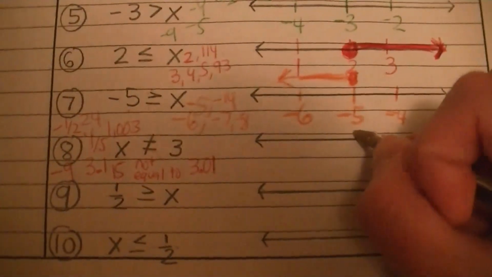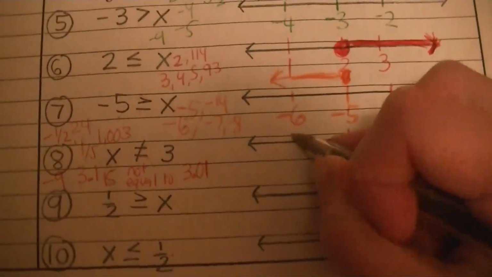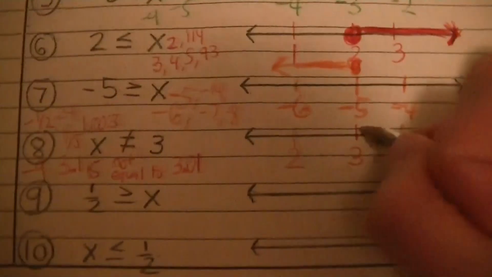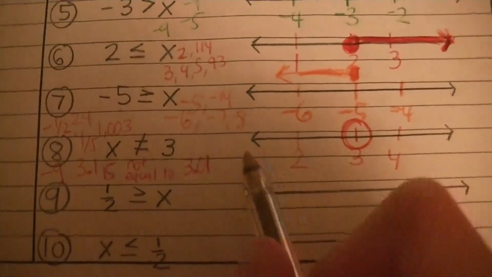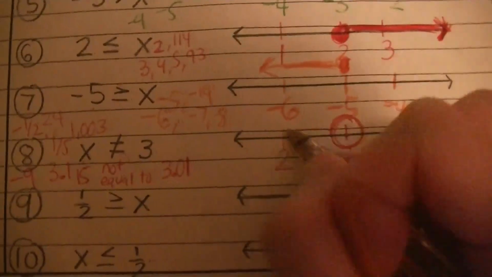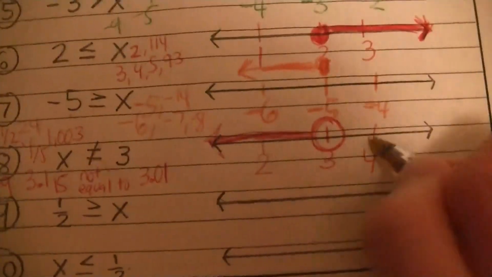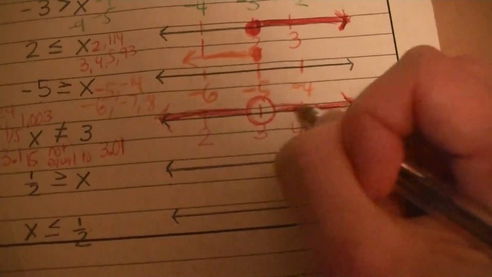Okay, here's what your number line would look like. Same thing, put that number in the middle. I'm going to count by ones. I don't care what you count by. Okay, remember, it can't be 3, so we're going to do an open circle around the 3. But it could be any of these numbers over here in the whole wide world. Or any of these numbers over here in the whole wide world, okay? So that's what it could be.